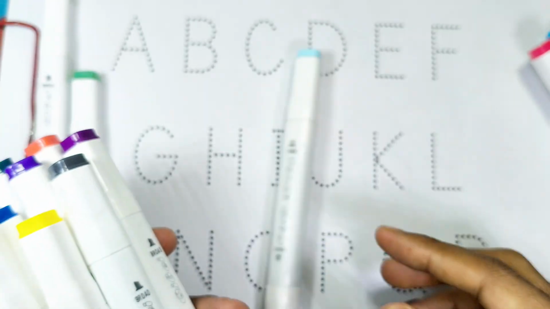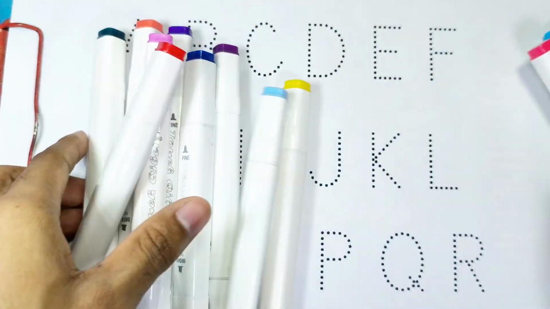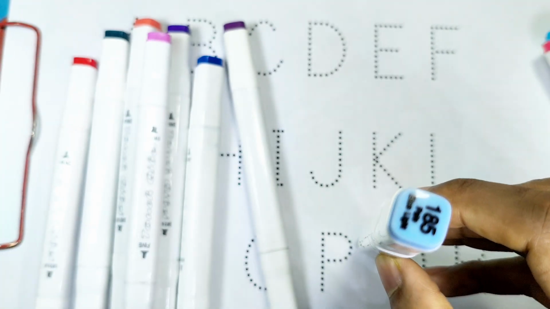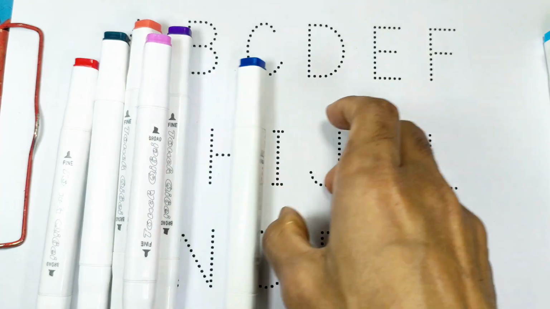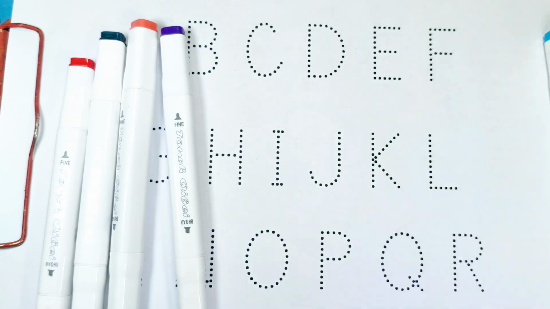Now we open the color of mint blue. And the next one is cool gray color. Yellow color. The next one is pale blue light color. And the next one is vivid purple color. Persian blue color. Kids, now we open the color of pale pink color.